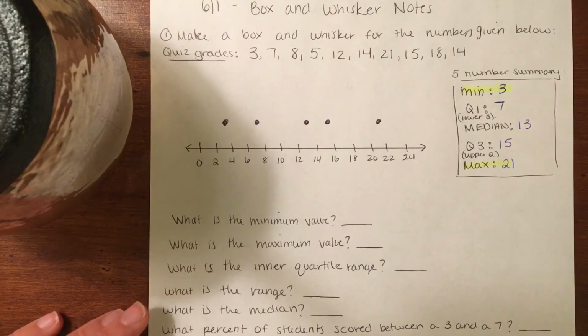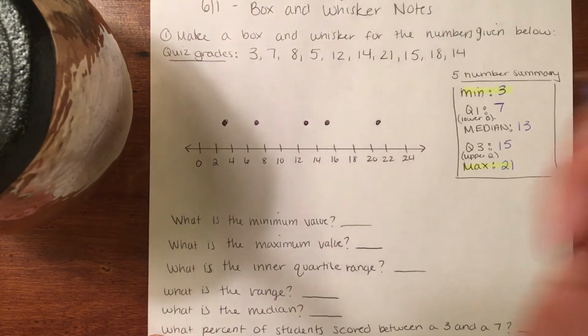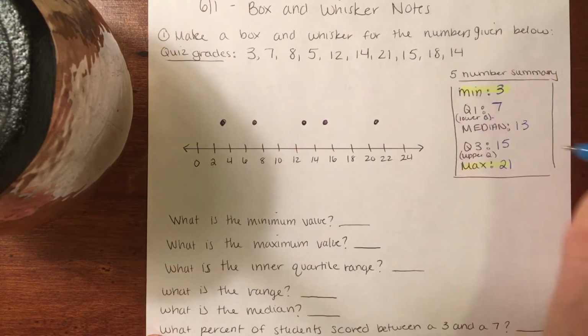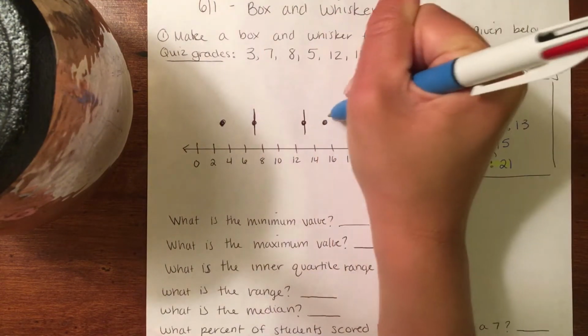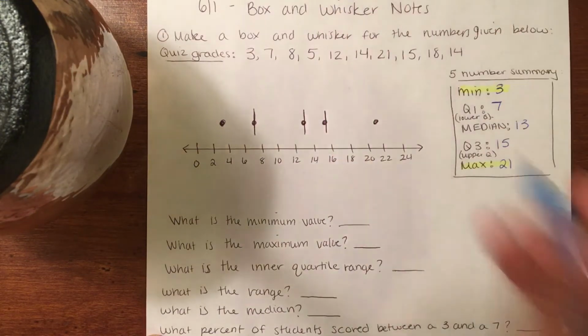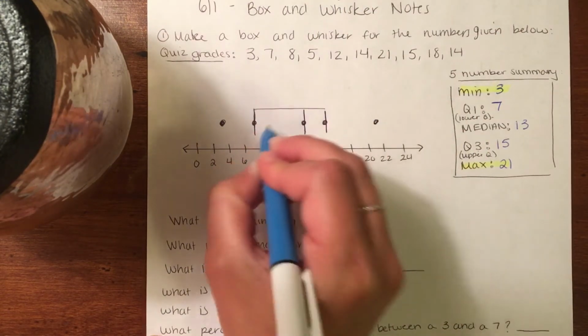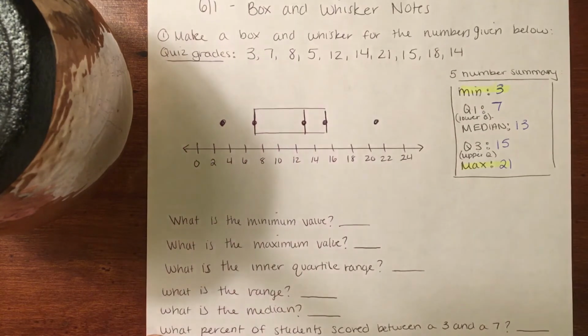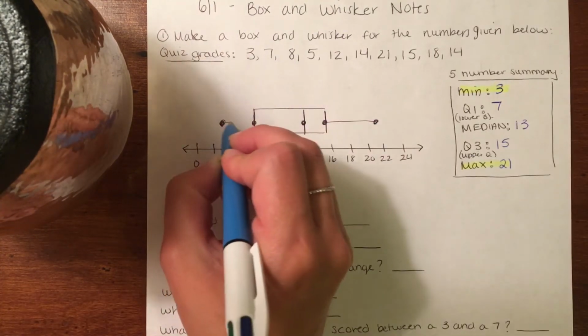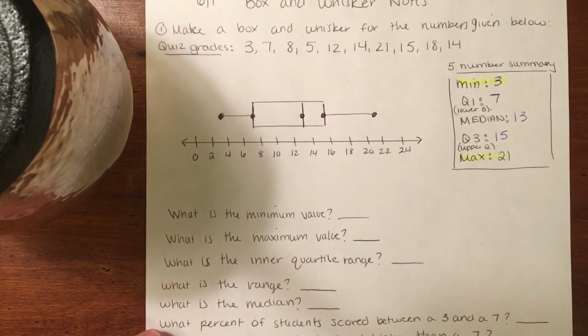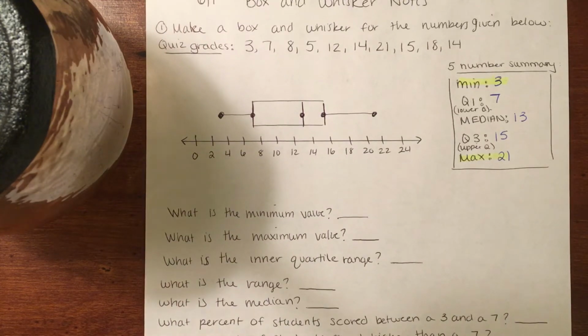Okay, now to do a box and whisker, what I like to tell my students is the box part is your quartile 1, median, and quartile 3. So draw a line at your quartile 1, your median, and your quartile 3 and create your box. And then your whiskers go out to your maximum point and your minimum point like that. That is a box and whisker. That should look familiar to you guys. This is not the first time you're seeing these.